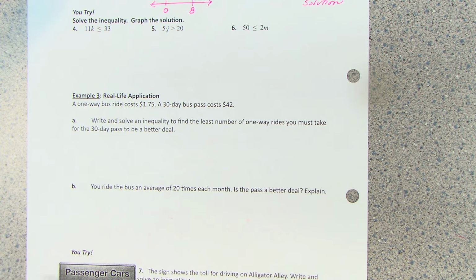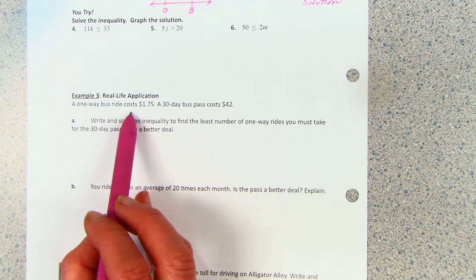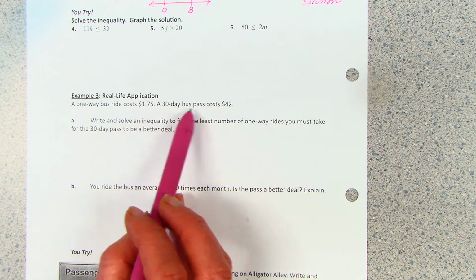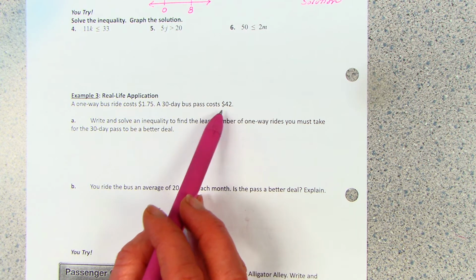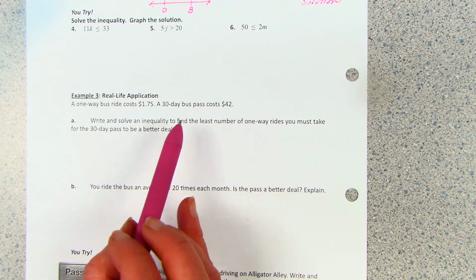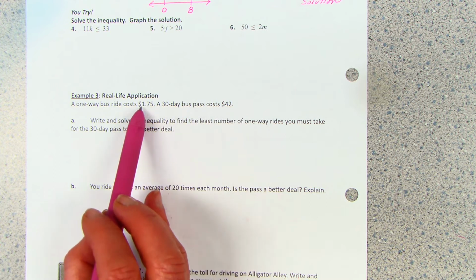You run into situations like this all the time where you have to decide, is it better to buy a season pass or is it better to pay as you go? So in this case, we're talking about a bus ride. A one-way bus ride costs $1.75. The 30-day pass costs $42. And you have to decide at what point is it a better deal to buy the bus pass, and at what point is it better to pay as you go.